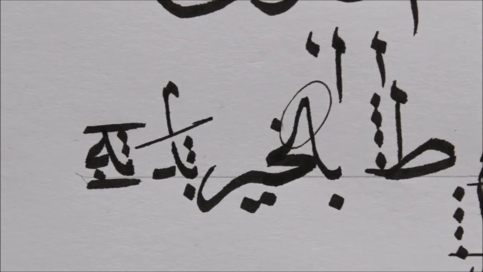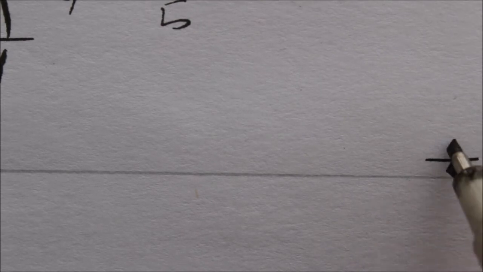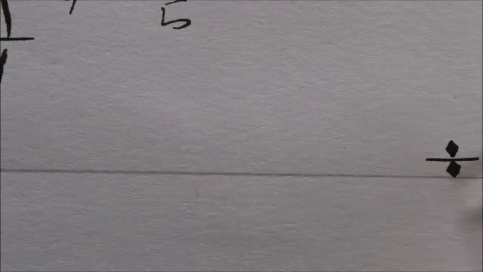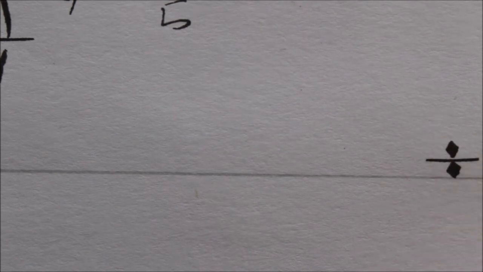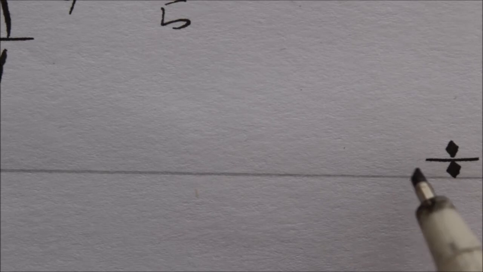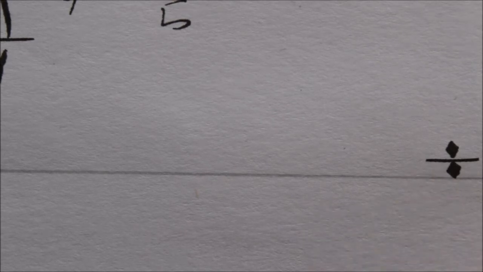Now we are going to move on to the letter ba. For the letter ba, we have some scaling to deal with here. We add 1 point, another point. This point is for the first move. This point is to know that the start of the ba is inclined. It's not really flat.